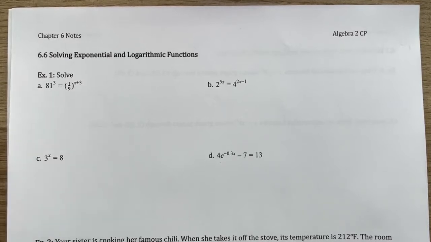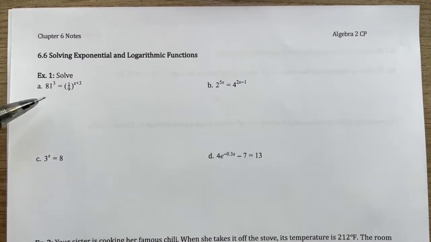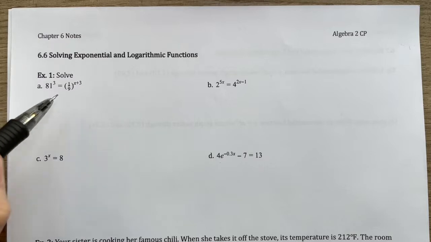Section 6.6 is solving exponential and logarithmic functions. So with example 1, we'll be solving all four. A is 81 to the third power equals 1/9 raised to the x plus 3 power. So we basically have an exponential equal to an exponential.